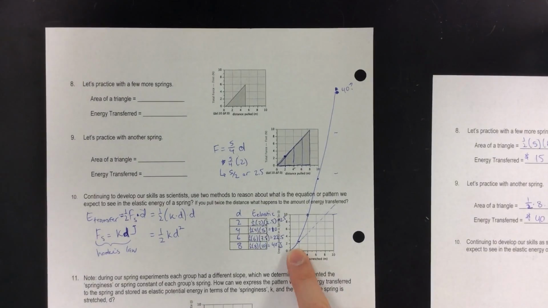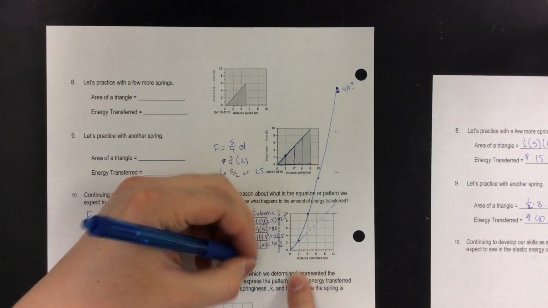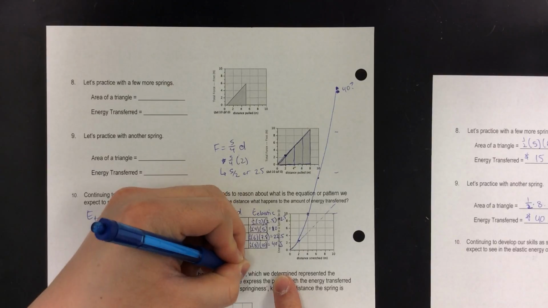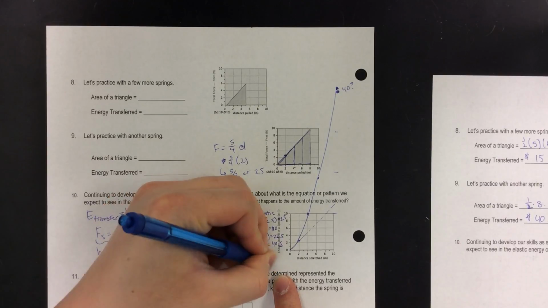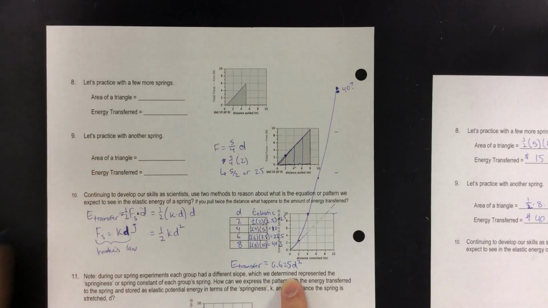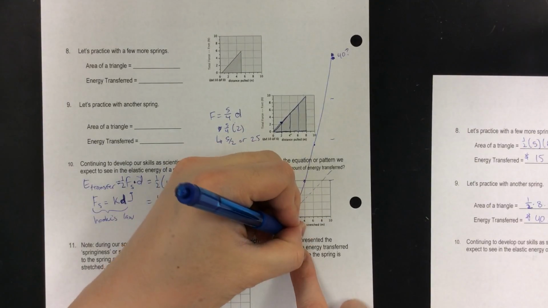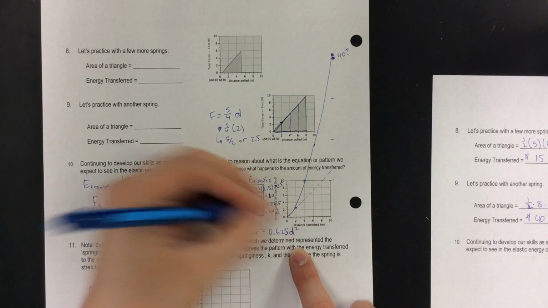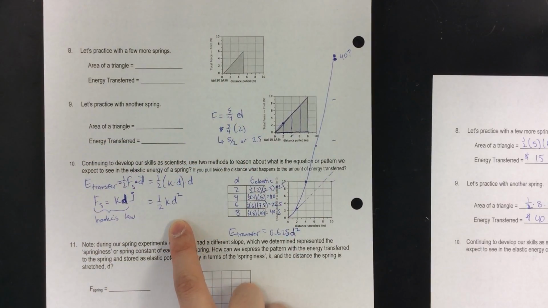Okay, so the equation from the data, we get that the energy transfer is 0.625 distance squared. How about from the theoretical equation?